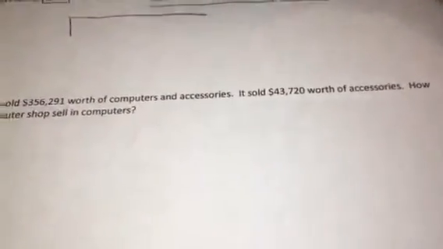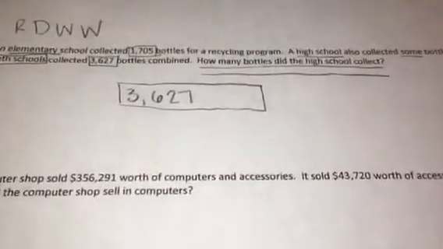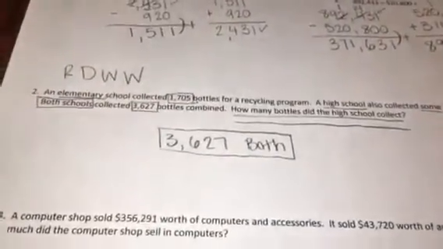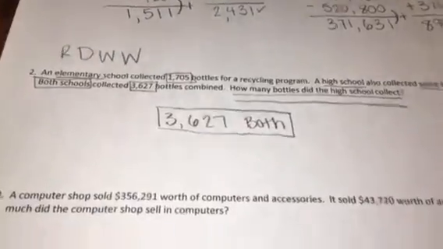So I'm going to draw a box. And I'm going to put 3,627. And this is going to represent both schools. Then we know that elementary has 1,705.